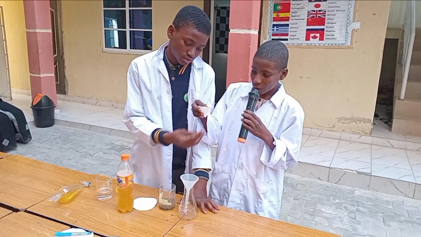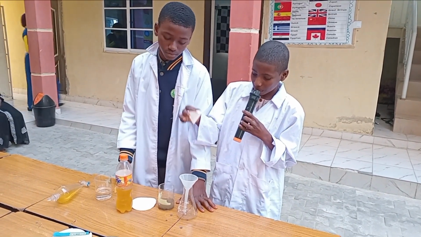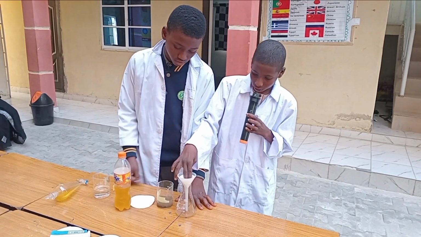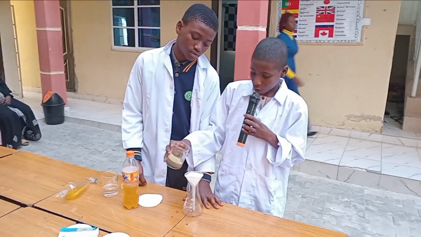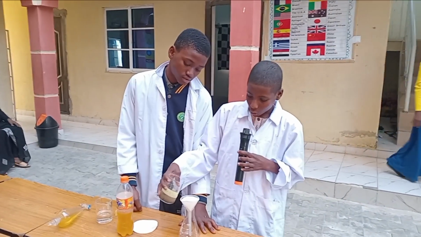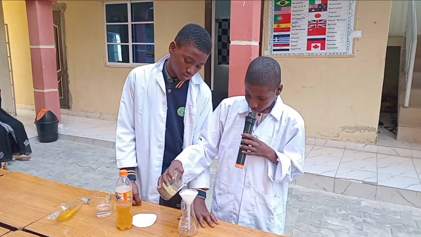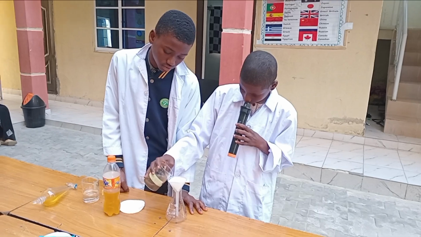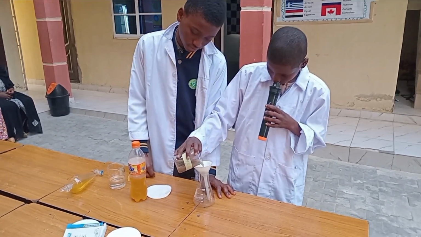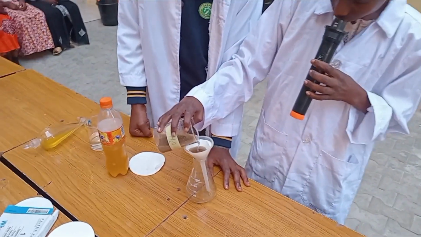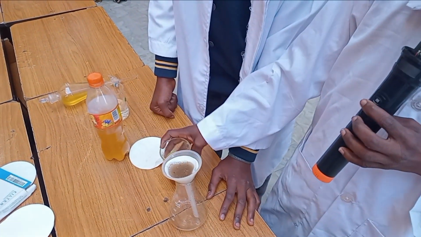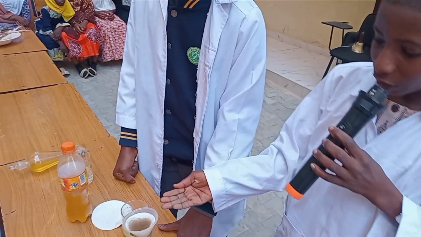As you can see now, we have followed our preparation paper. Now it will fit inside our funnel. Now we'll put it and then pour our water inside, where it is and the sand. Now it will take some time before it finishes.